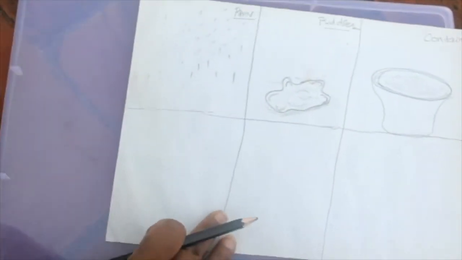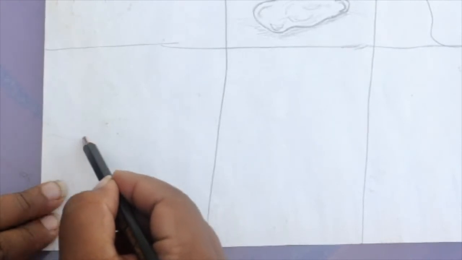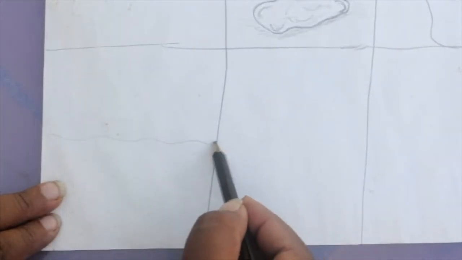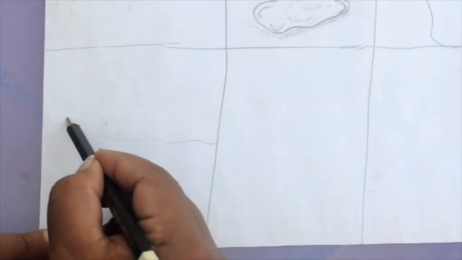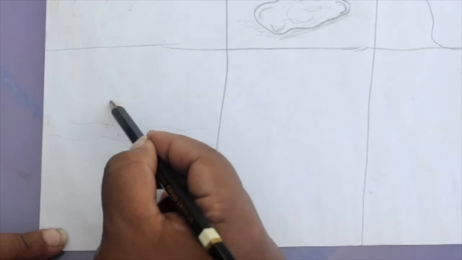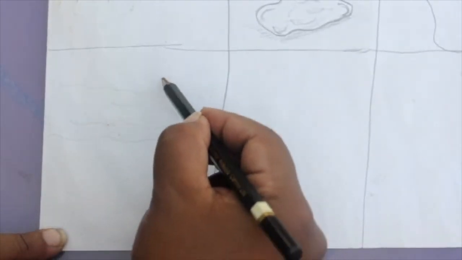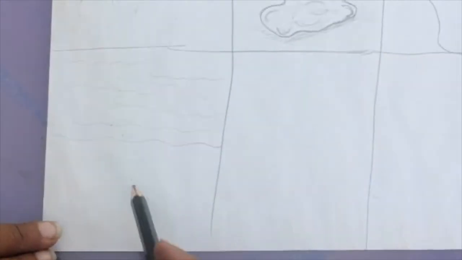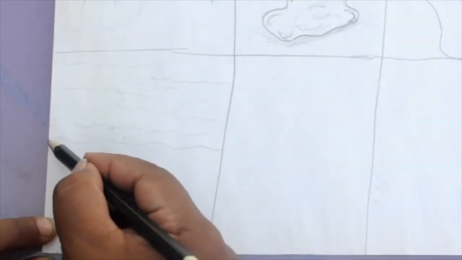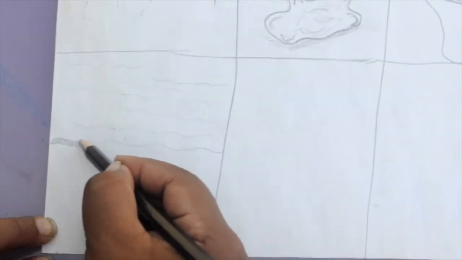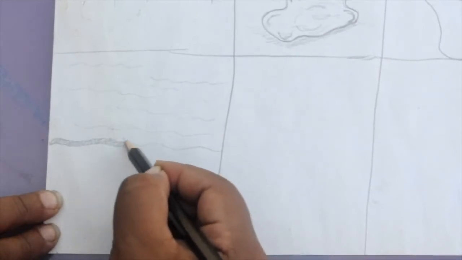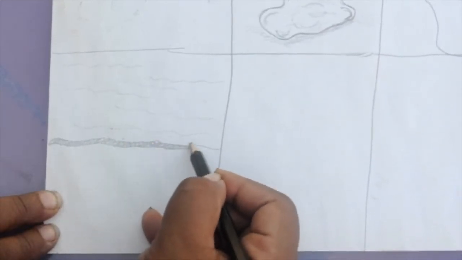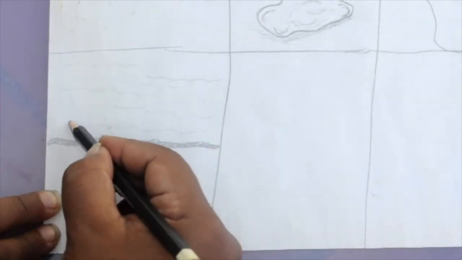Now let's do water in an ocean. So ocean has waves, so we will do wavy lines, and these lines should not be uniform or consistent, just random lines, and the edge of these lines that is closest to the viewer, to the edge of the paper, should be darker.